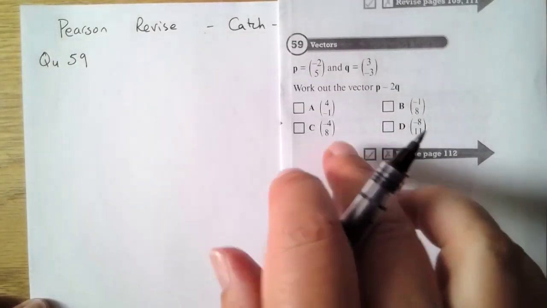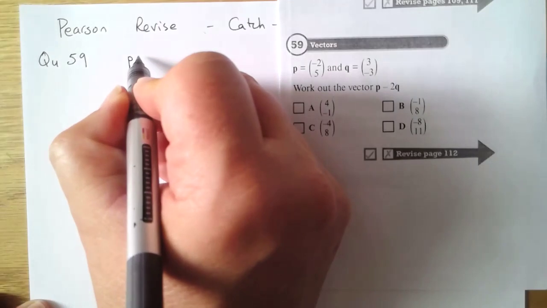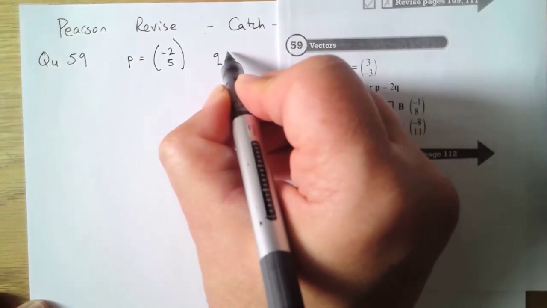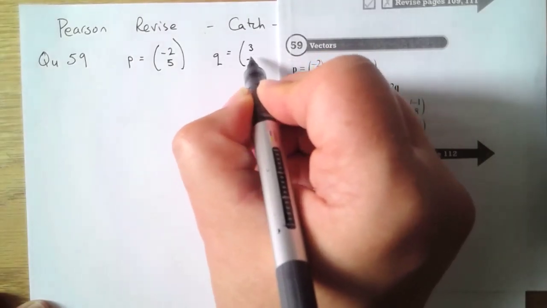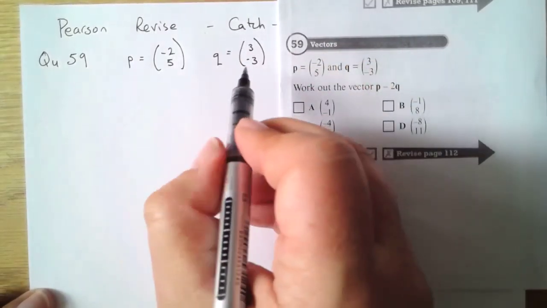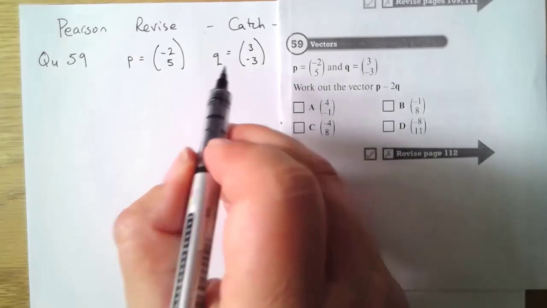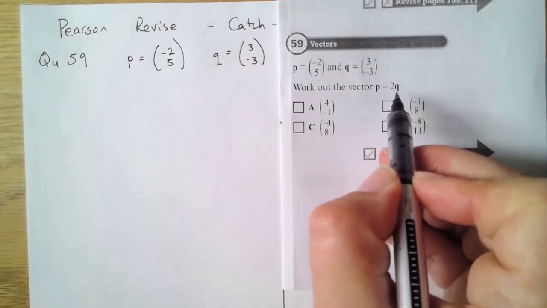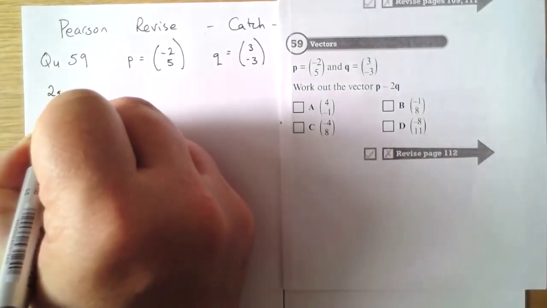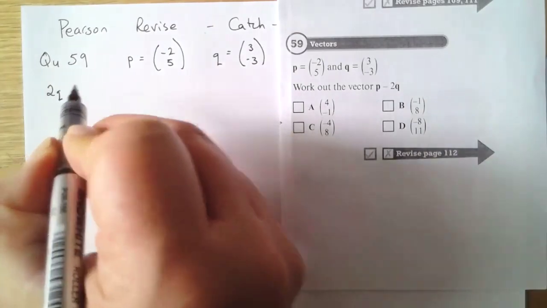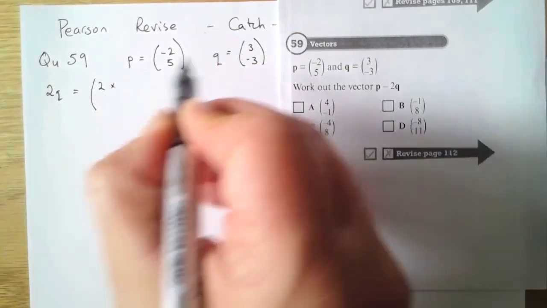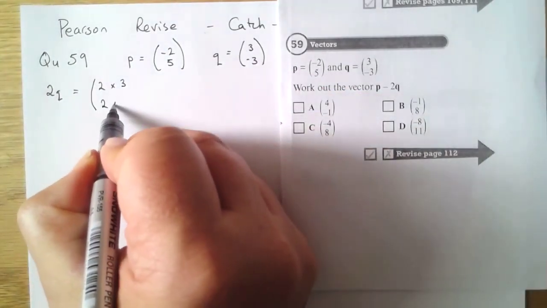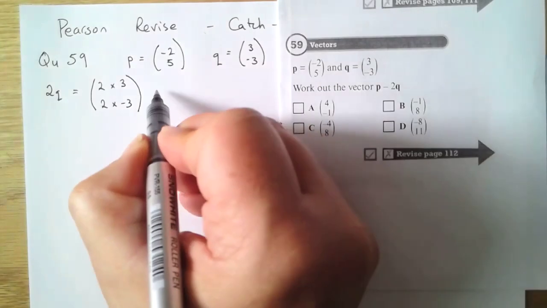Question 59, vectors. Now, vectors can look a little scary. If you don't remember them before, it's like adding and multiplying. We want P subtract 2Q. So I'm actually going to work out 2Q first. 2Q is the same as 2 multiplied by the top of the vector and the bottom of the vector.